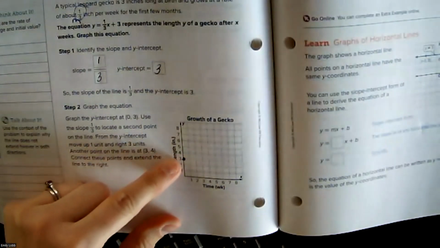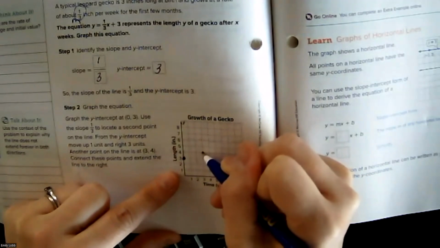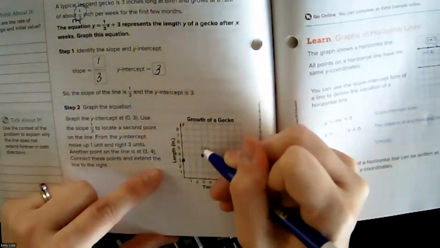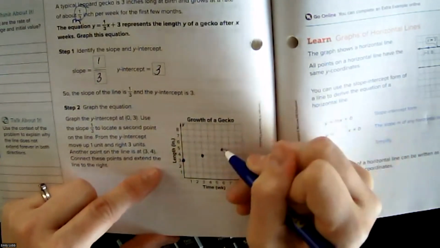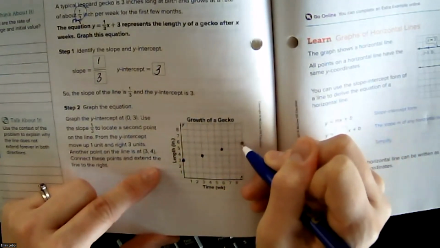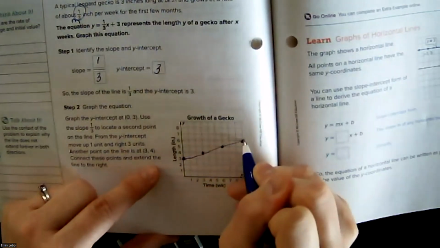And we're going to go up 1 over 3. Up 1 over 3. So every 3 weeks, it's growing about an inch. That's what that means. 1 inch every 3 weeks. So we have this nice, wasn't a very straight line. Sorry, I should have used my packet again.